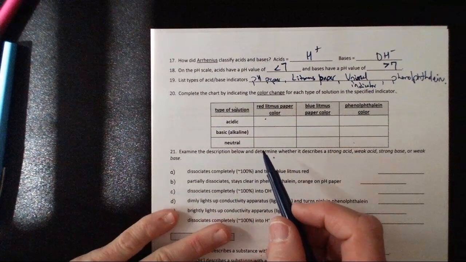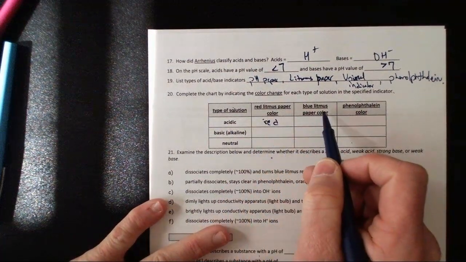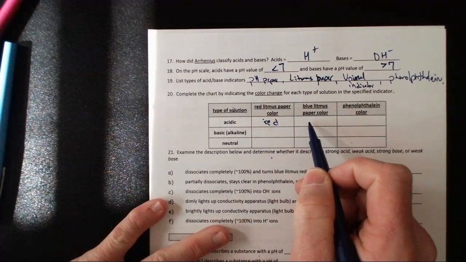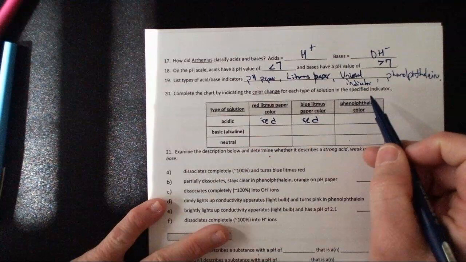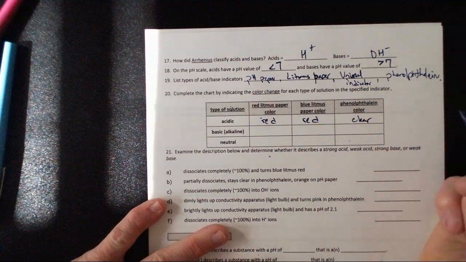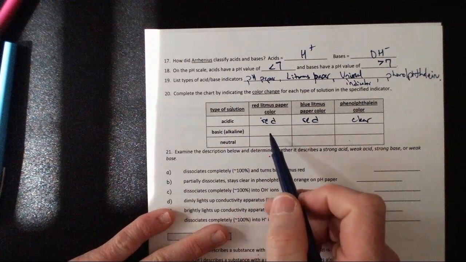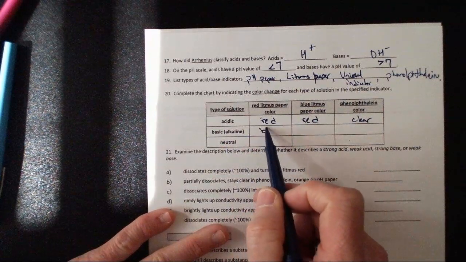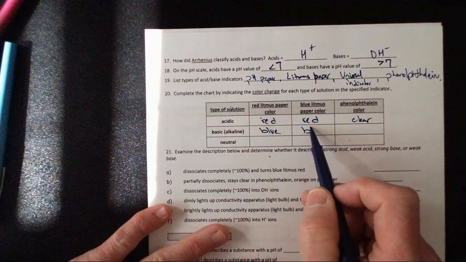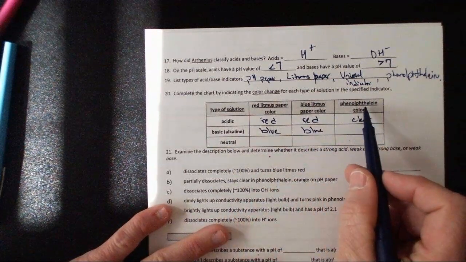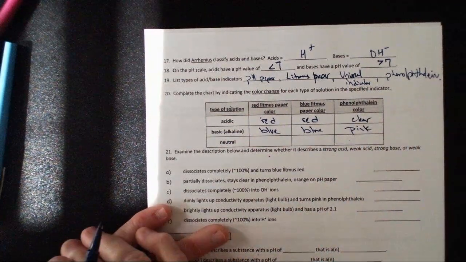So let's take a look at what each of these indicators will do in an acid or a base. Red litmus paper in an acid will stay red. Blue litmus paper in an acid will turn red. Phenolphthalein in acid will remain clear. Red litmus paper in a base will turn blue. Blue litmus paper in a base will stay blue. Phenolphthalein in a base will turn pink.